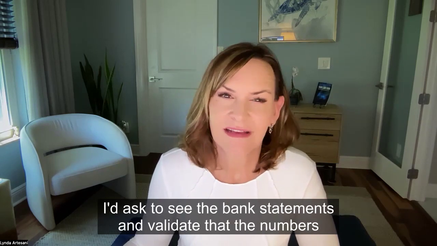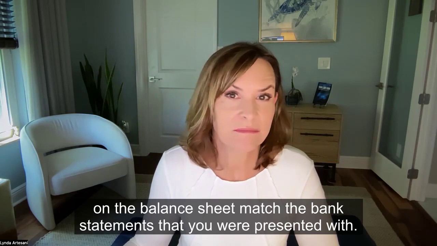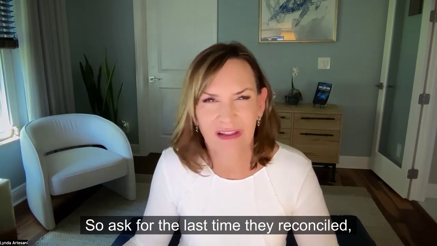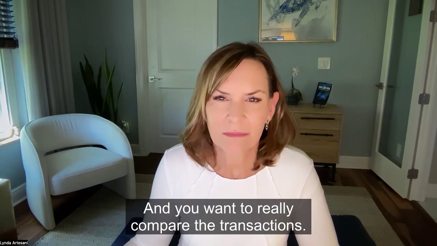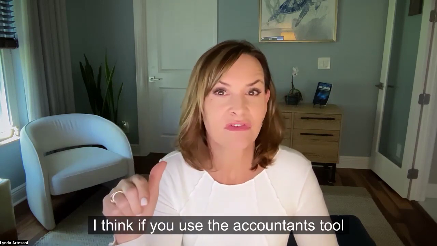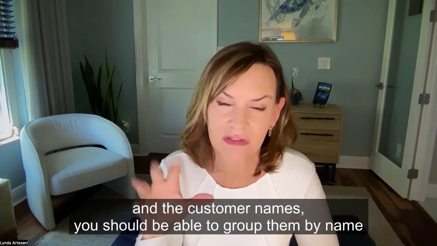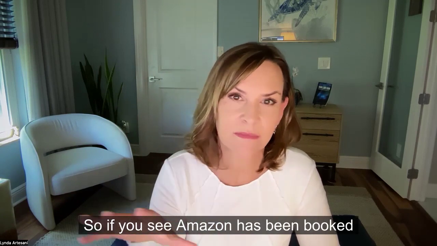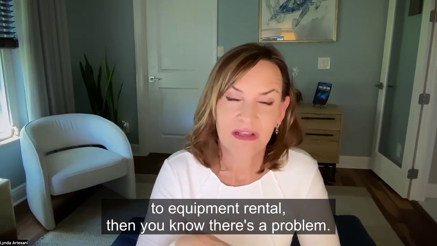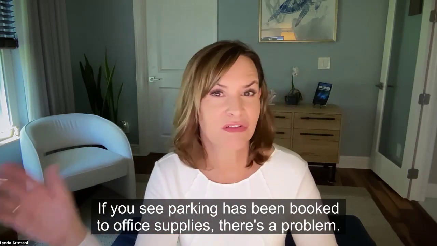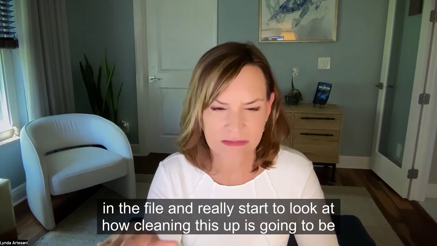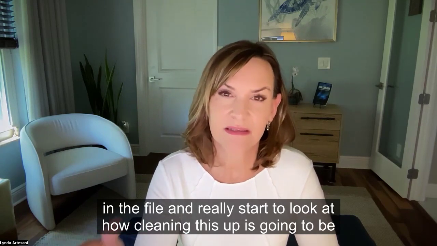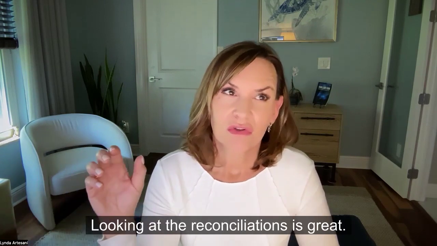First, I'd ask to see the bank statements and validate that the numbers on the balance sheets match the bank statements you were presented with. So ask for the last time they reconciled, and ask for the last good bank statements from that time. You want to compare the transactions. If you use the accountant tools and the reclass tool, and they've been using vendor and customer names, you should be able to group them by name and look at the categorization really quickly. So if you see Amazon has been booked to equipment rental, then you know there's a problem. If you see parking has been booked to office supplies, there's a problem. Really quickly, you're going to be able to target that there's a problem in the file and start to look at how much cleanup you're going to have to do.